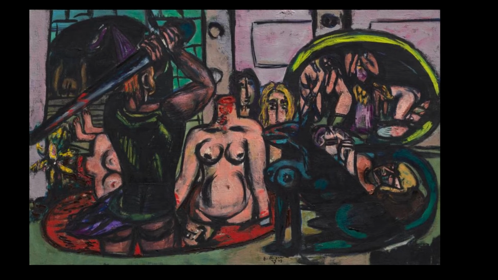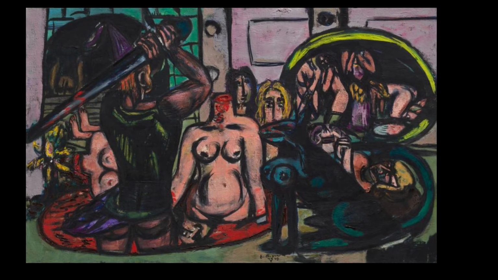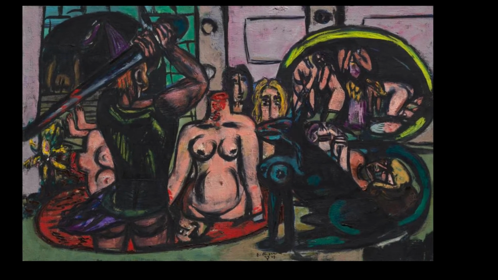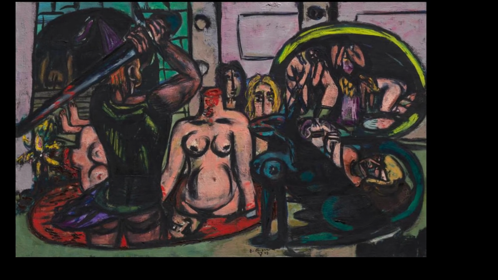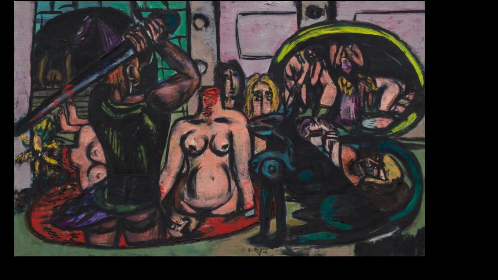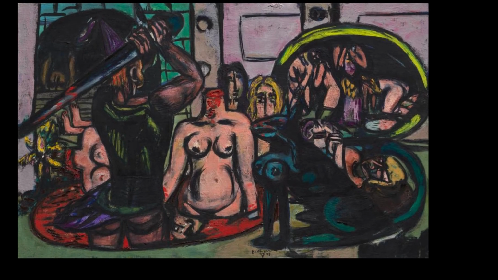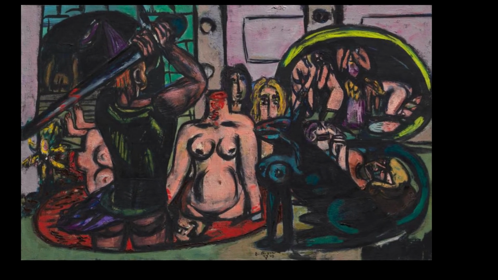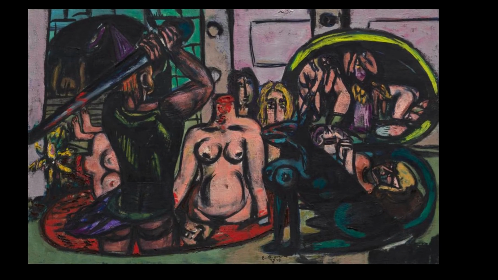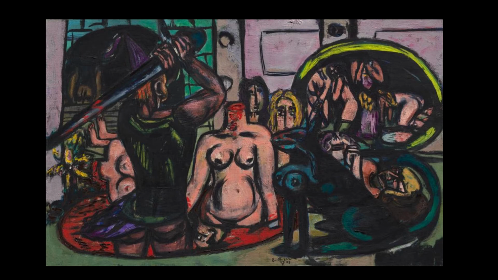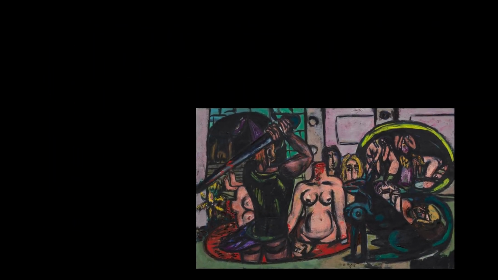This was created in 1949 and is measuring at 49 3/16 inches by 70 1/4 inches in the stylistic movement of German Expressionism. This is located at the Cleveland Museum of Art in Gallery 225, German Expressionism and Surrealism, with the accession number of 2013.7.